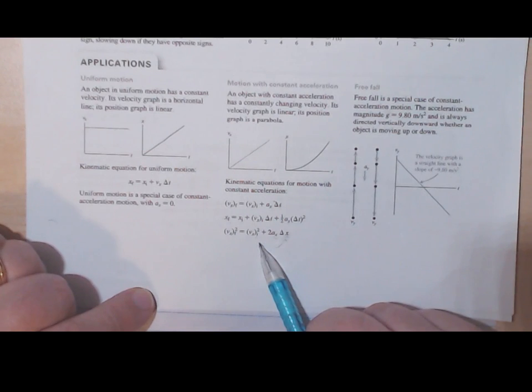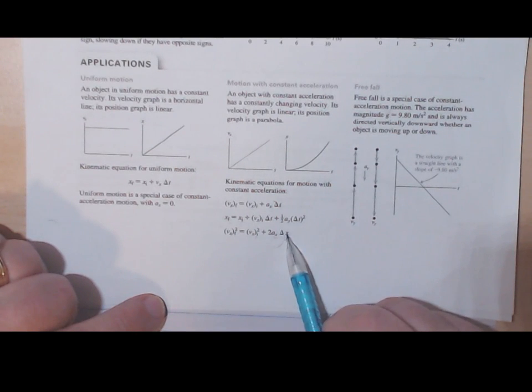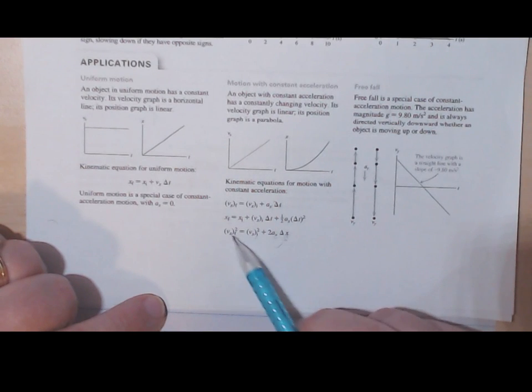What about this one? Could I use this one? Well, distance is what I'm looking for. Acceleration I know. Once again, velocities I don't know. So I might have to do this in a couple of steps.